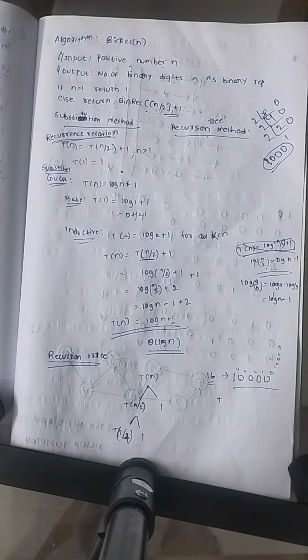So we need to find the time complexity using the substitution method as well as the recursion tree method. These are the two methods. Now let me go to the substitution method. In the substitution method, first what do we have to do? We have to guess. It's a standard one. I am not doing anything. The first step is to guess t of n equal to log n plus 1.